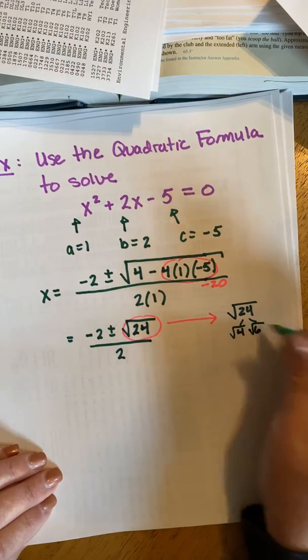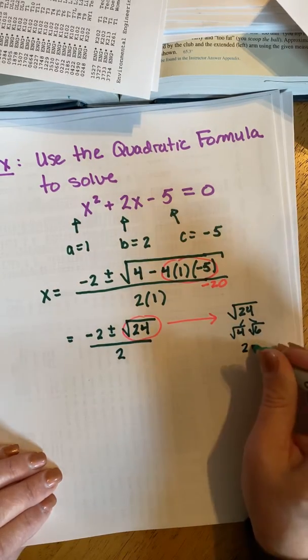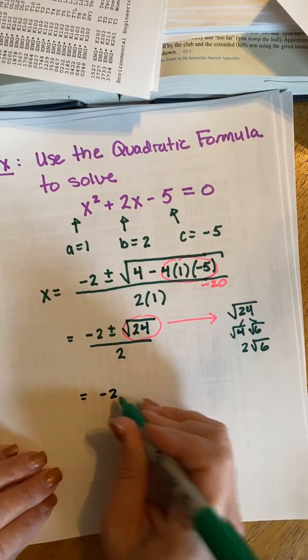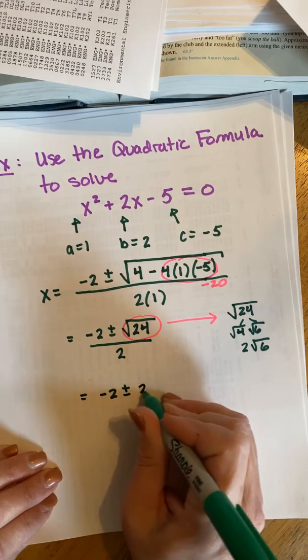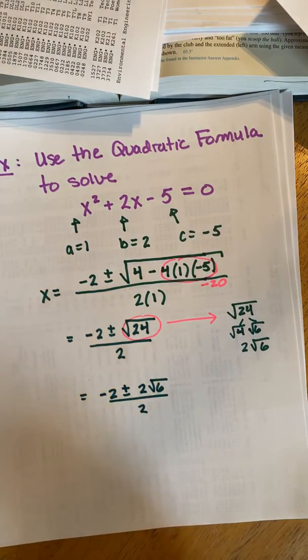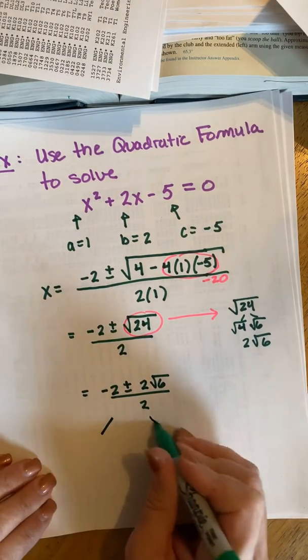So the square root of 24 is the square root of 4 times the square root of 6. So we're going to replace the square root of 24 with 2 square root of 6. So we're going to rewrite this as negative 2 plus or minus 2 square root of 6 all over 2. All right, what this plus minus notation means is that we have two answers here.